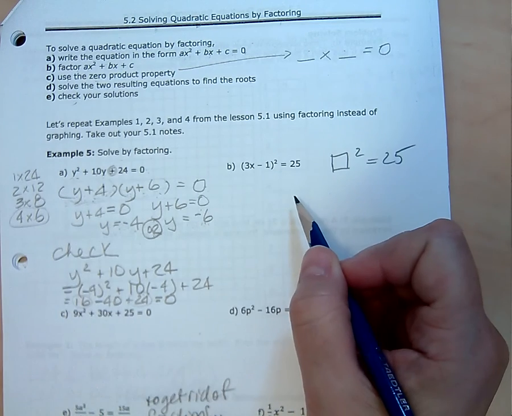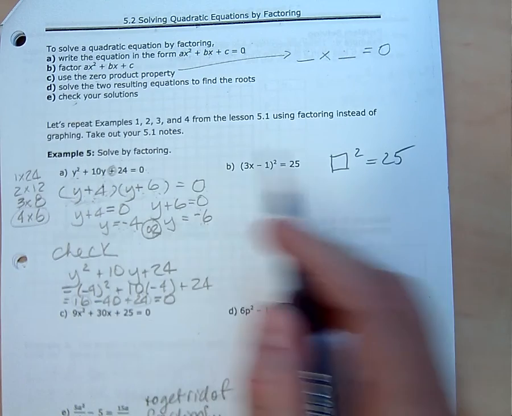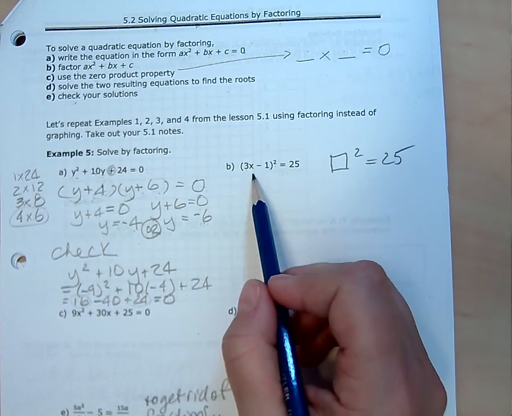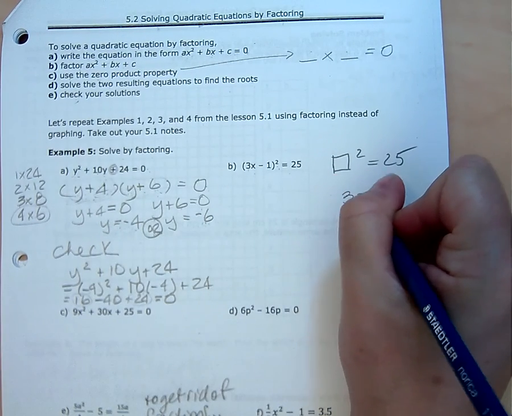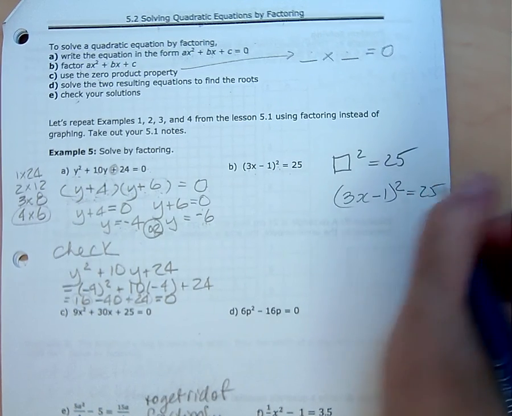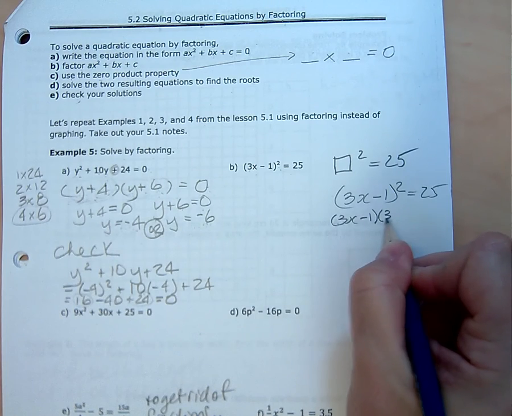So now let's take a look at something like this. Here we don't have a trinomial. Now you could square out these brackets, right? I'm going to do it right here. 3x minus 1 all squared equals 25. If you don't know the shortcut, you can just go like this.